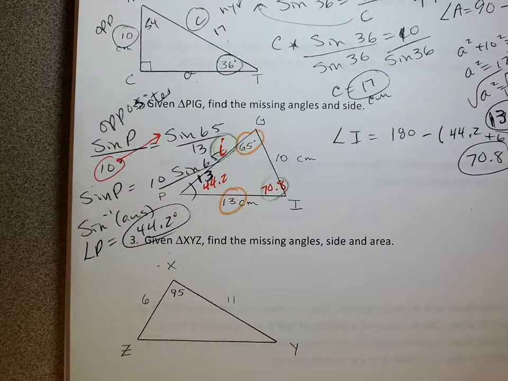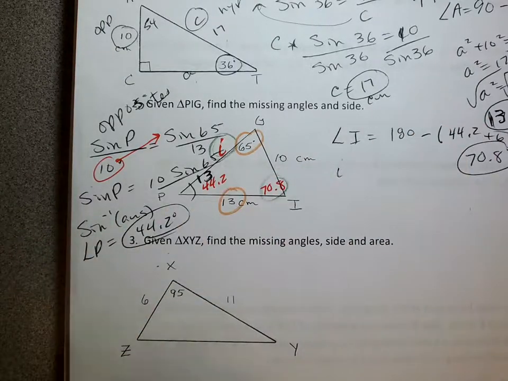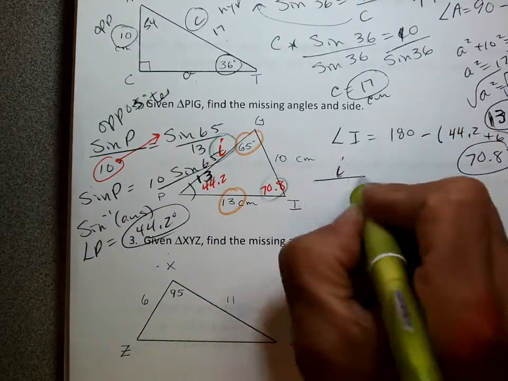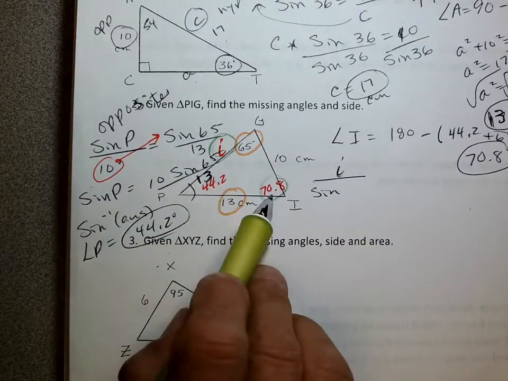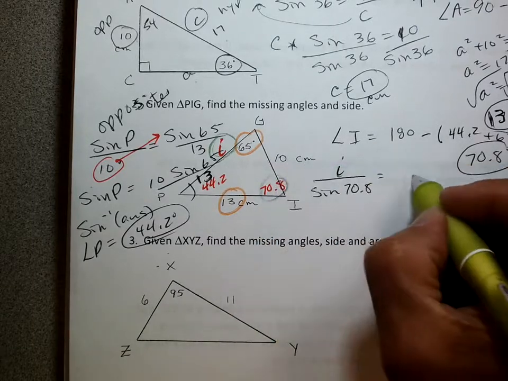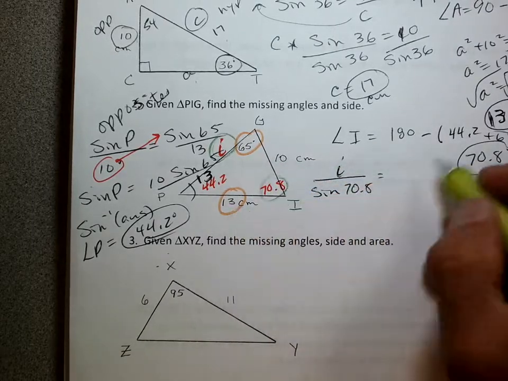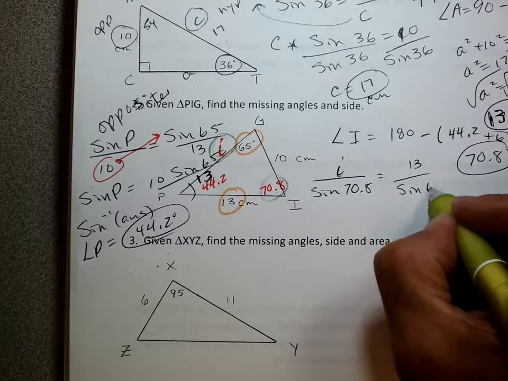Write down what you want to find first. Write down the unknown first. I'm going to write little i. I don't know little i, so I'm going to write it down. Little i over the sine of 70.8 equals 10. Nope, let's use the 13, it's more accurate. 13 over the sine of 65.